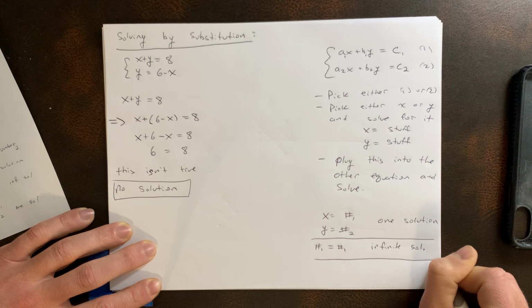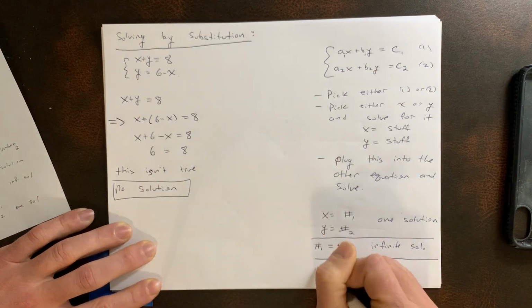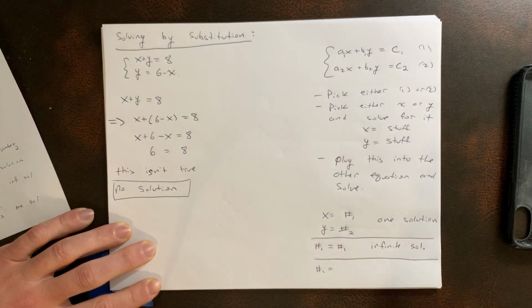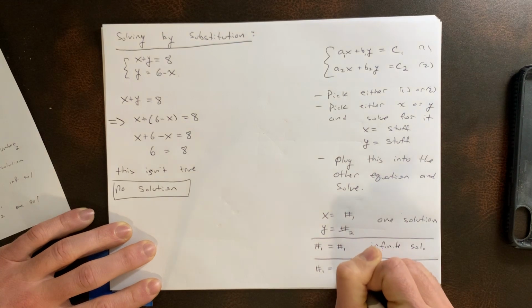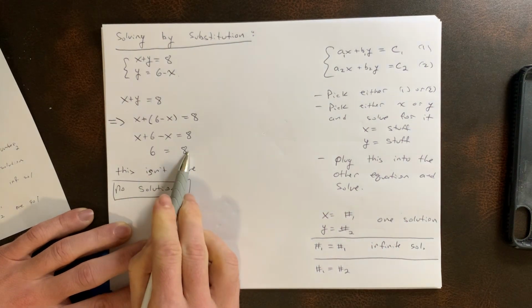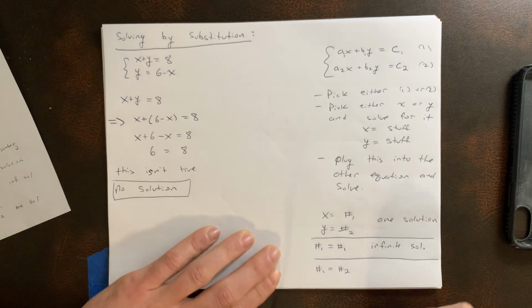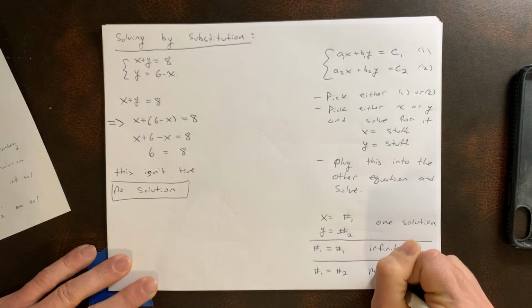And then the last situation is the situation we had here, when we got a number, number 1, and somehow we did some work and said that was equal to some different number, number 2. Like here, 6 is equal to 8, which obviously isn't true. And whenever that's the situation, we're going to have no solution.